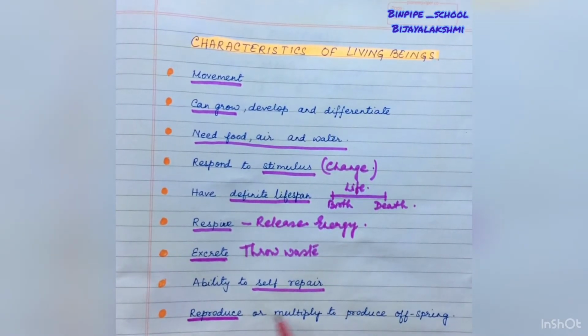All living things reproduce in order to continue their life generation on the earth, or in order to continue their existence. Reproduction is one of the important abilities, to multiply and produce offspring of their own kind. This is one of the unique properties of living beings.